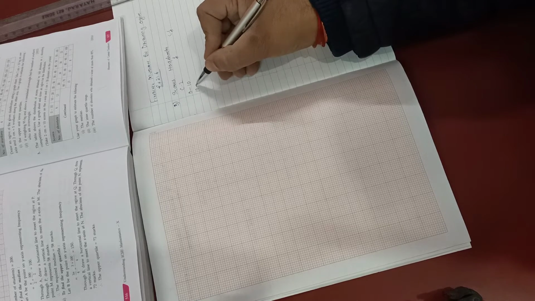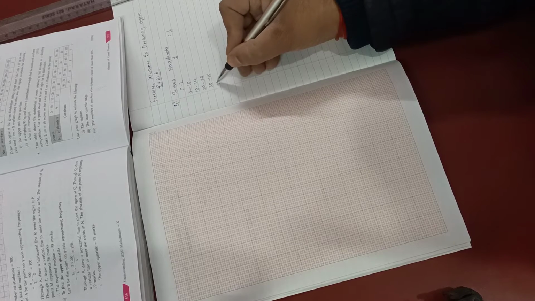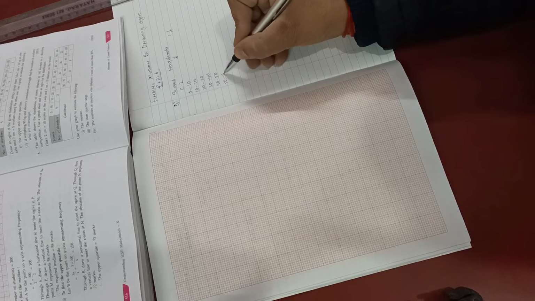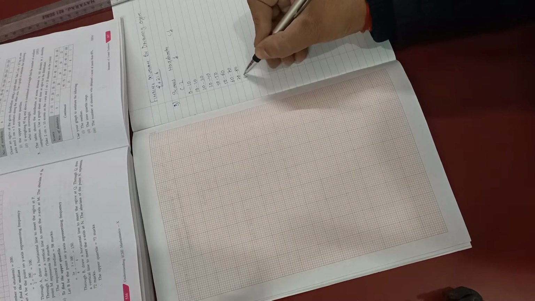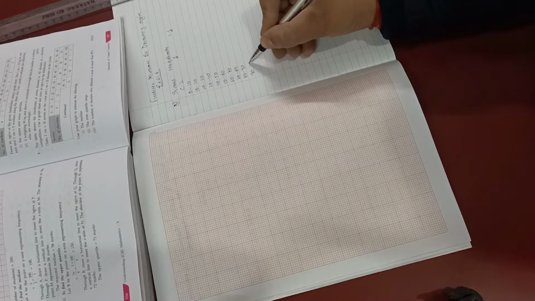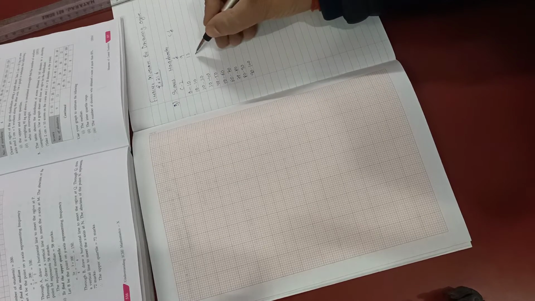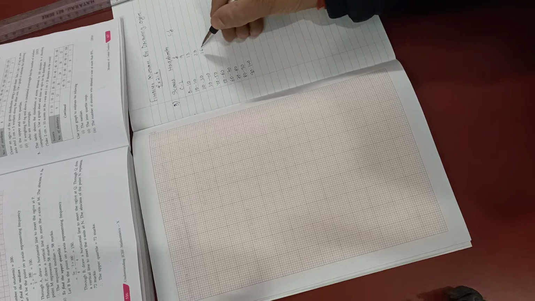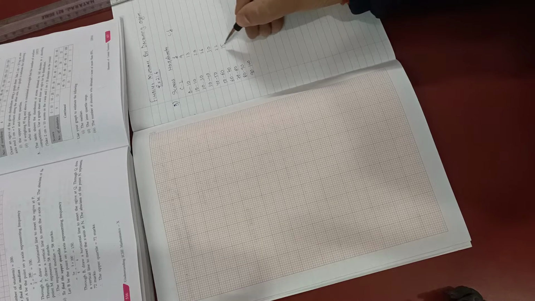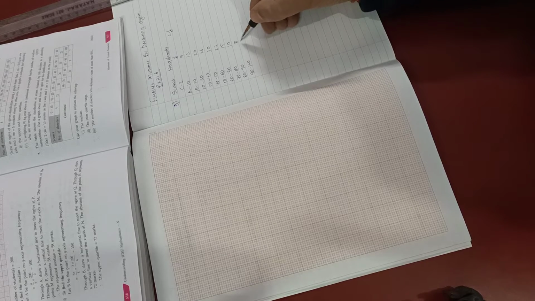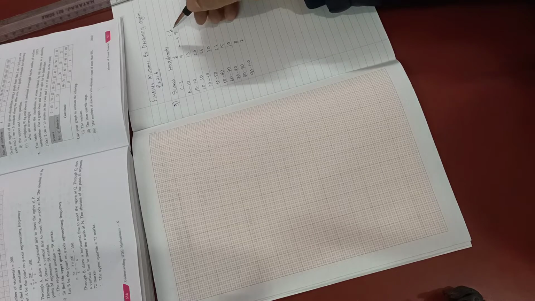The class intervals are 0 to 10, 10 to 20, 20 to 30, 30 to 40, 40 to 50, 50 to 60, 60 to 70, 70 to 80, 80 to 90, 90 to 100. Now the frequencies are 9, 13, 20, 26, 30, 22, 15, 10, 8, 7.